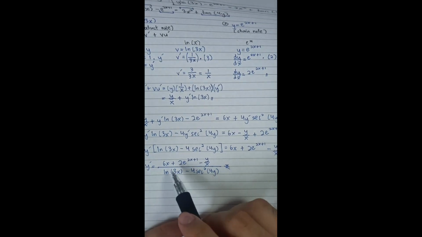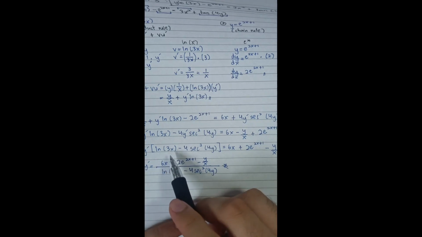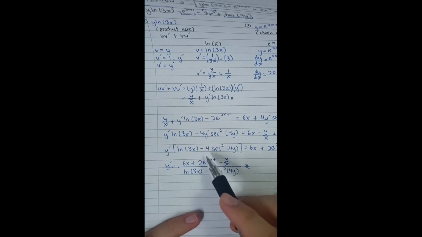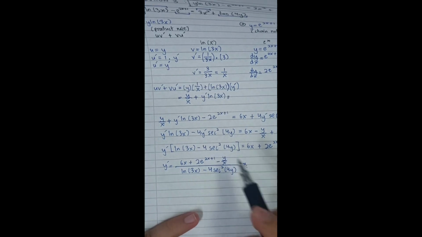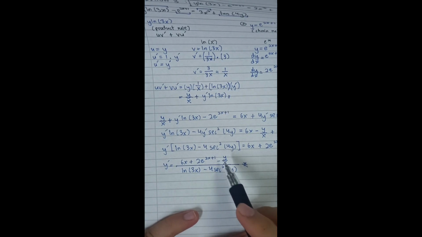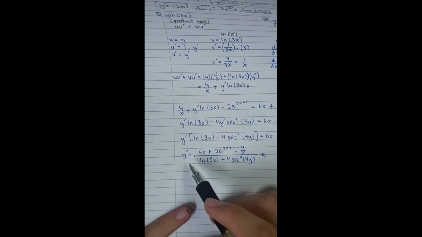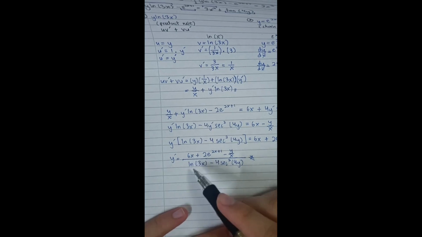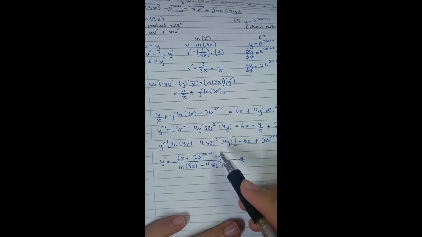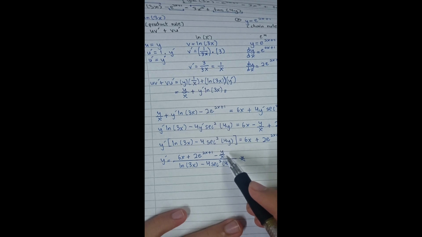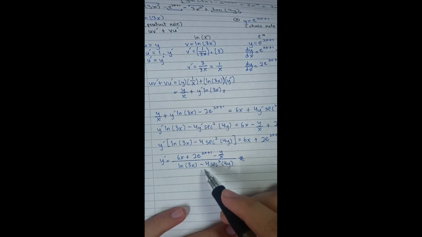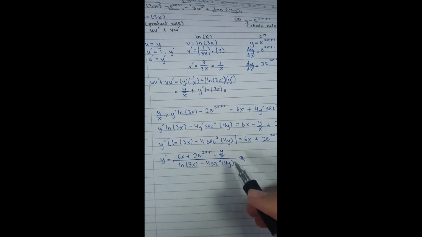Then last step is we divide the ln 3x minus 4 sec squared 4y to the right side, so we will get y prime is equal to 6x plus 2 to the power 2x plus 1 minus y over x, over ln 3x minus 4 sec squared 4y.